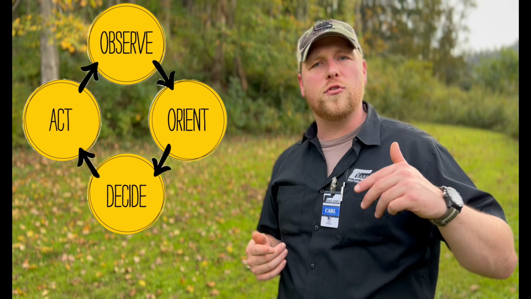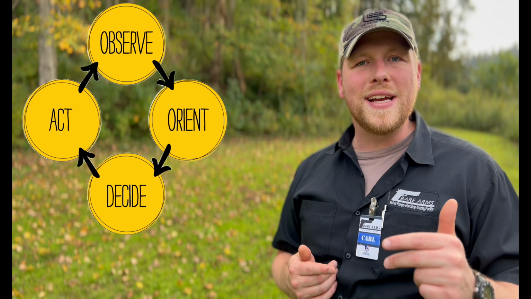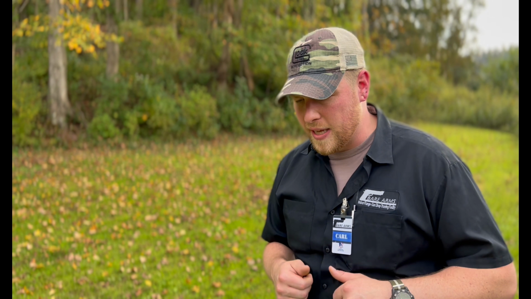They then have to re-observe, reorient, redecide, and react. And what this does is it slows them down. It can create confusion. It gives you more time to act, ideally completing that OODA before the aggressor. And again, the party that completes the OODA loop first typically wins the conflict.